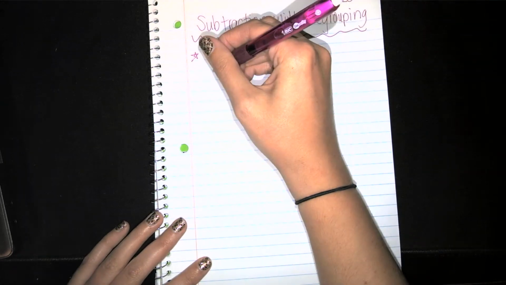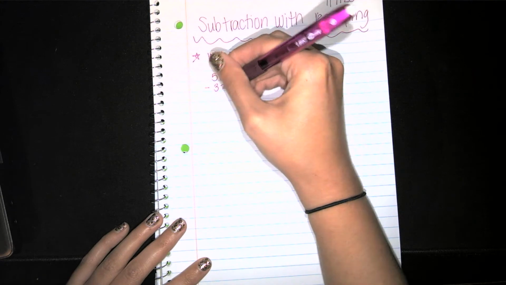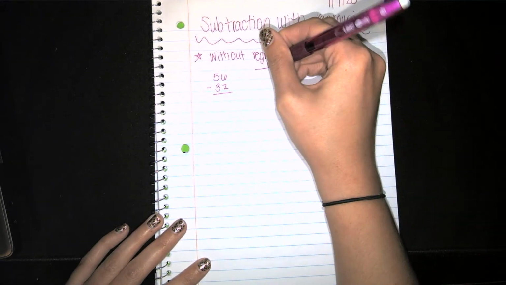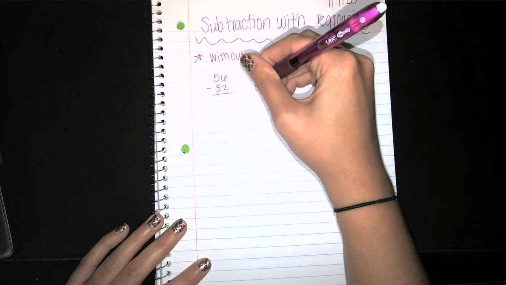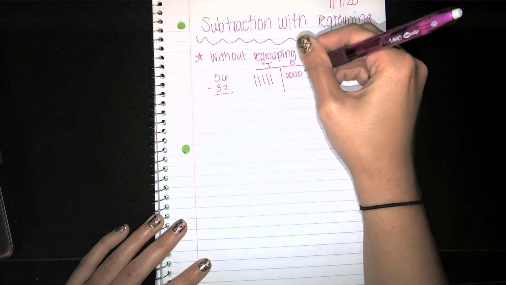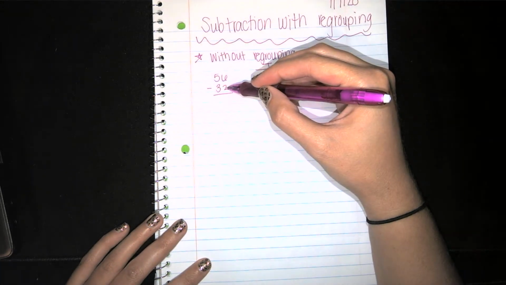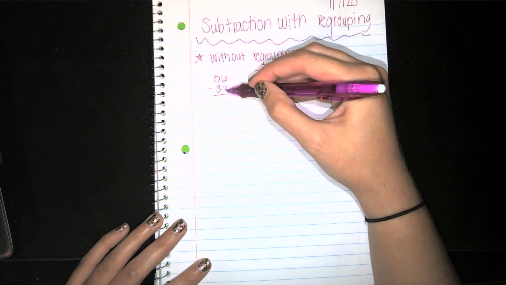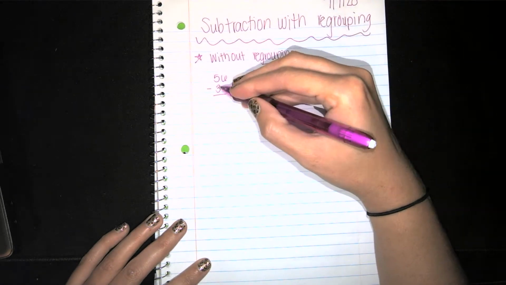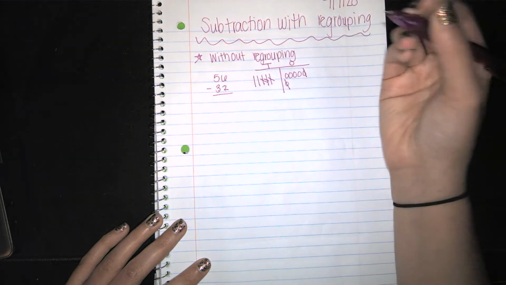Meaning that if I do a problem like 56 minus 32, I can simply draw it on my tens and ones chart. Here's 56. And I can take away my ones and my tens. Starting in my ones, take away 2. Now I'm going to take away my tens. There's 3.